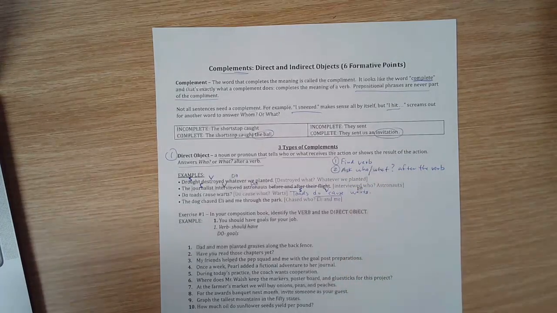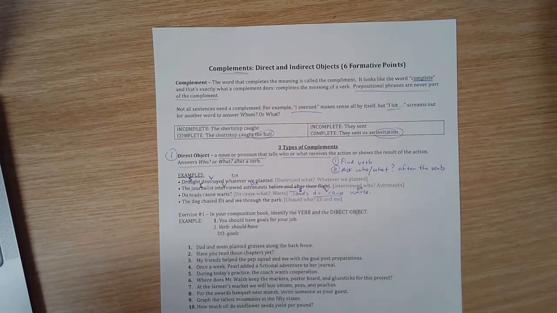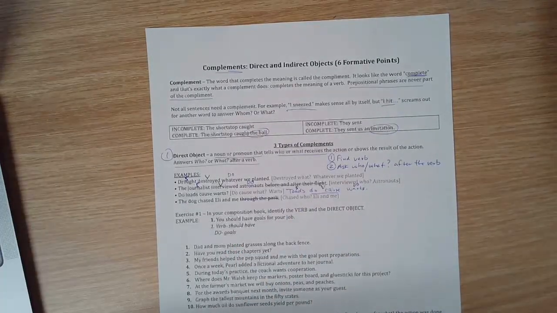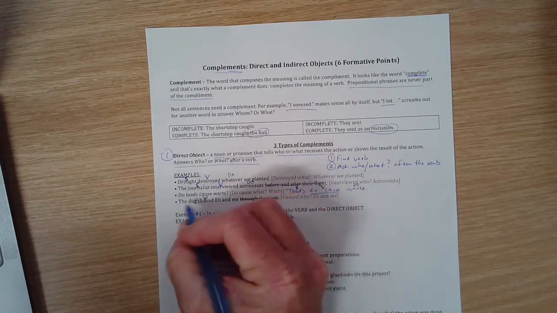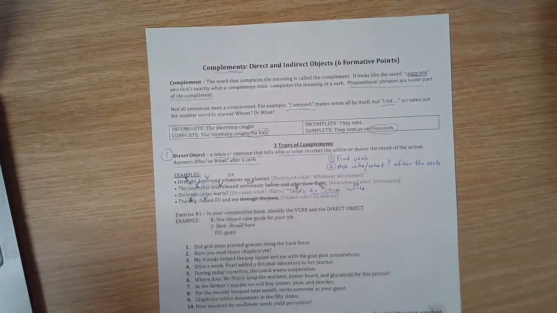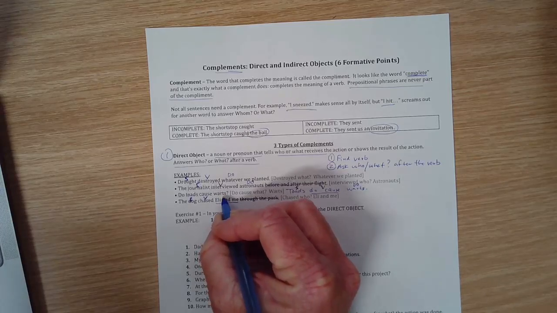And last but not least, the dog chased Eli and me through the park. Remembering that prepositional phrases are never part of the complement, through the park can be eliminated for the time being. Definitely want to remember that it's there eventually, but anyway, chased is our verb. Who did the chasing? The dog is our subject. Who or what did the dog chase? We have a compound direct object here, both Eli and me, and that's our direct object.